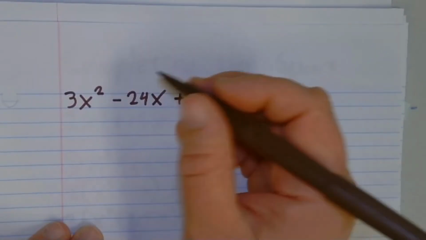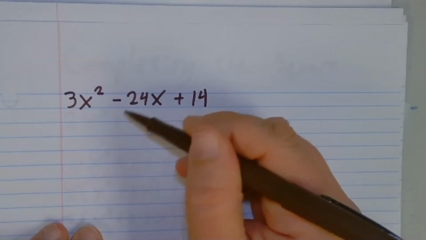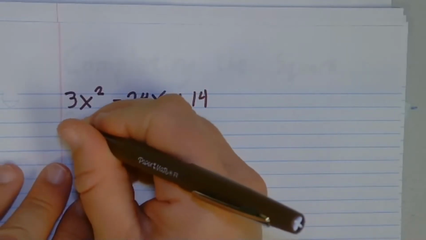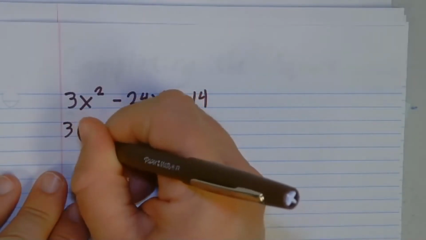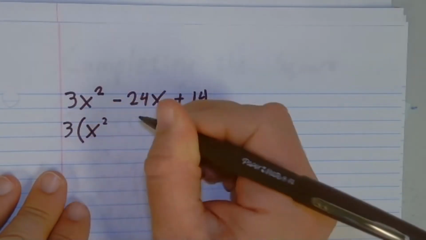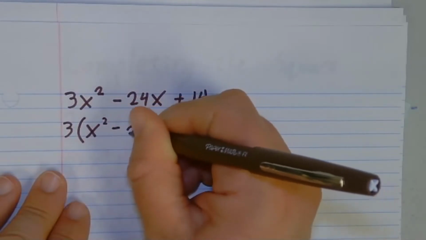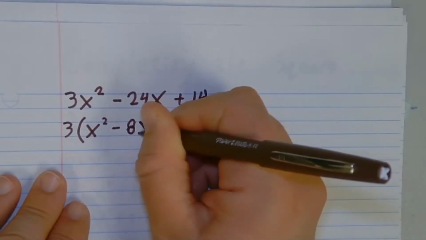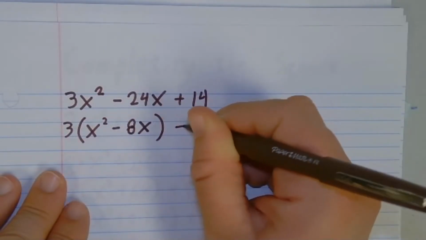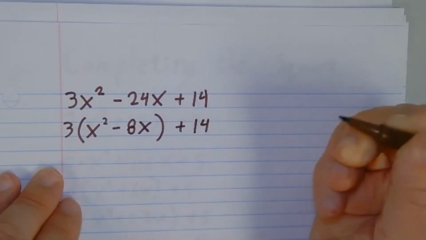So same thing as before, I'm going to factor a 3 out of each of these. And let the 14 just hang out over there.